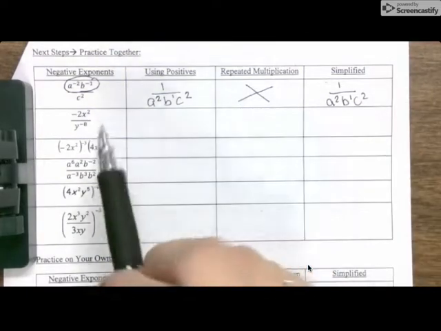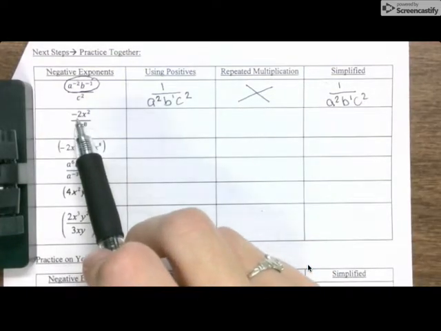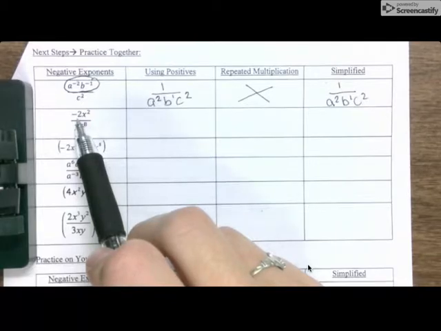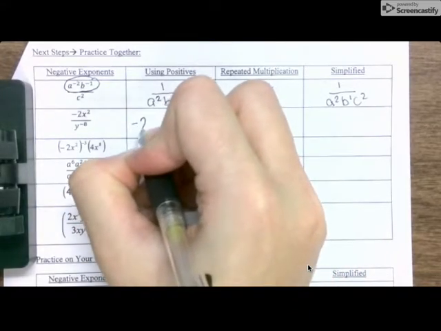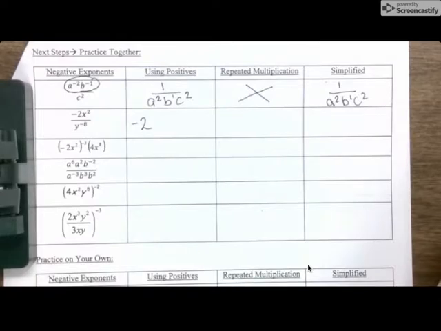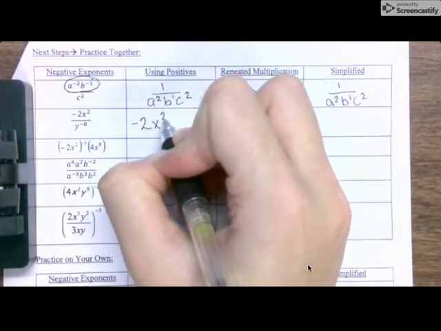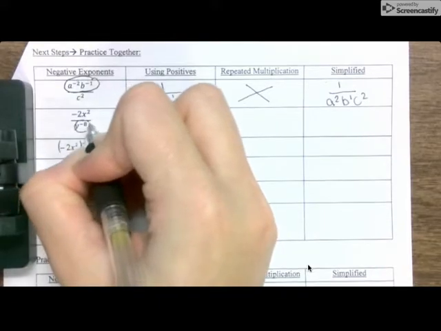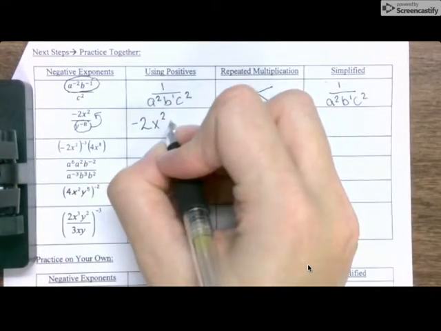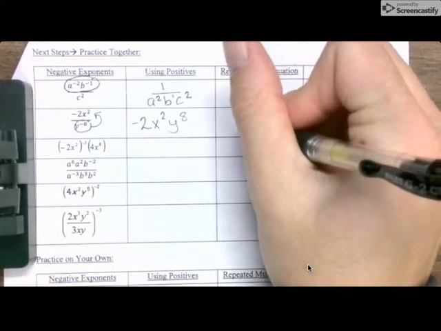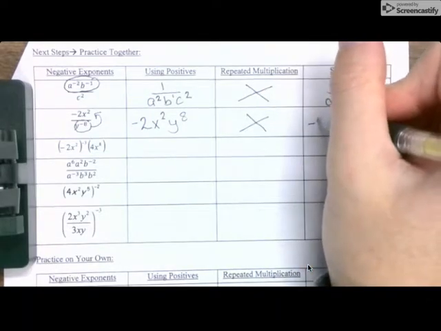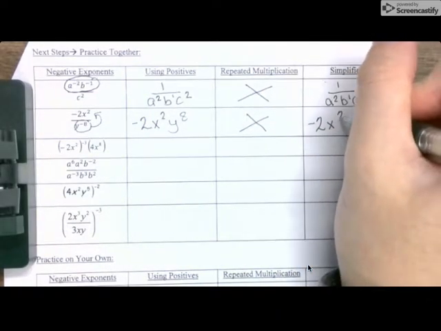Okay? So here, this -2, while it is negative, there is no exponent that says it has a negative exponent. Therefore, it's going to stay where it is. So this -2 stays at the top. The x squared stays at the top. The y to the 8th is what needs to get moved. So I move it to make a positive y to the 8th. Again, the repeated multiplication is going to be more in the next few.